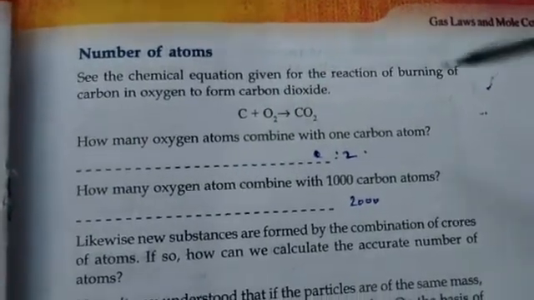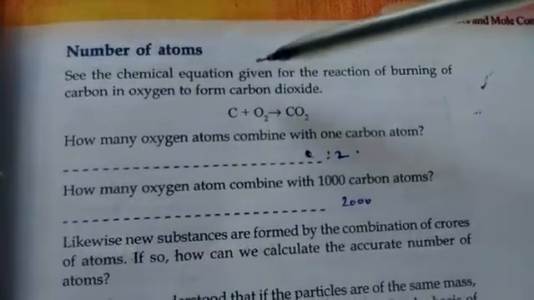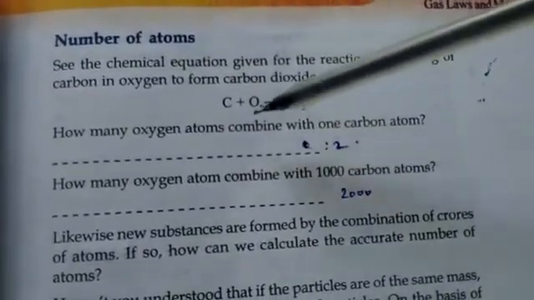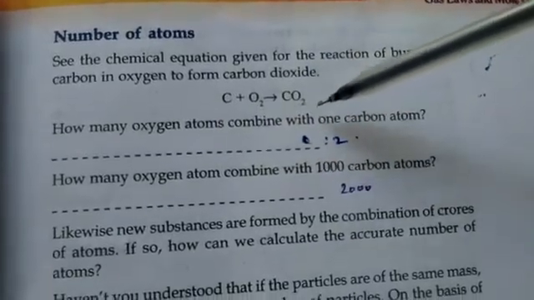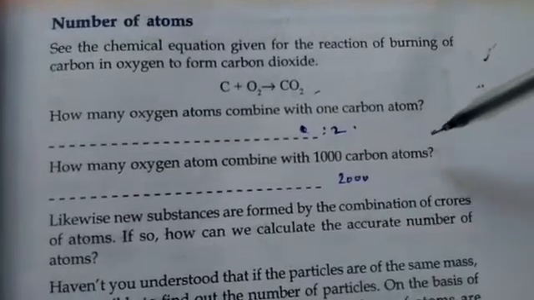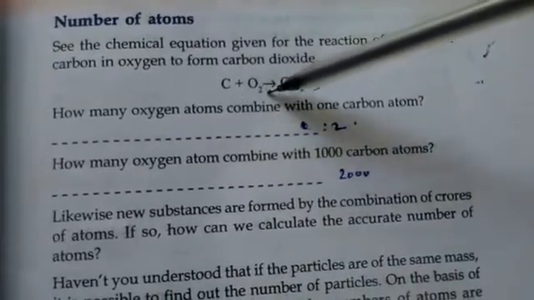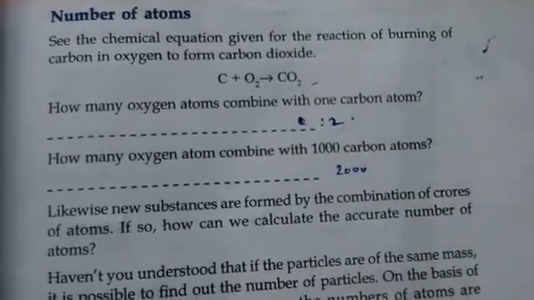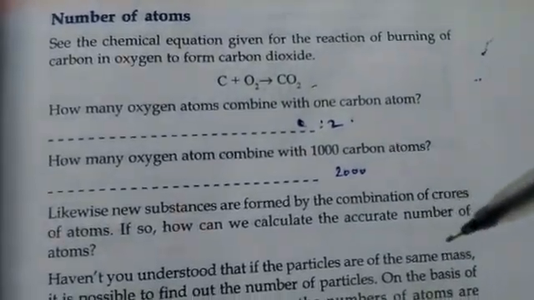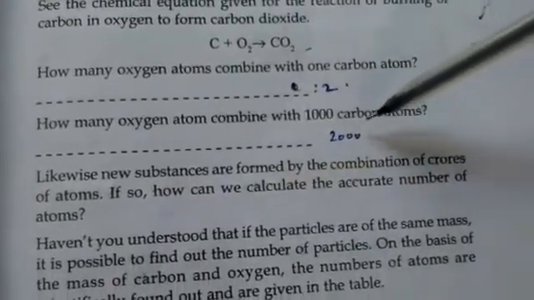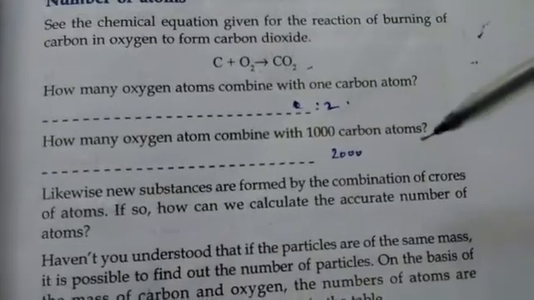Now take the textbook and see this one. How can we calculate the number of atoms? This is carbon dioxide: C plus O2 gives CO2. How many oxygen atoms combine with one carbon atom? One carbon atom combines with 2 oxygen atoms. You have to write it here. You have to complete the textbook now, and then it will be easy for you. Is it clear?